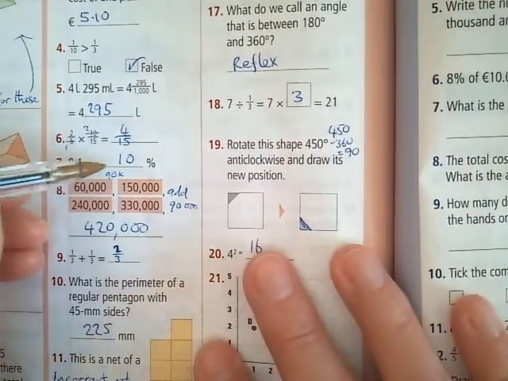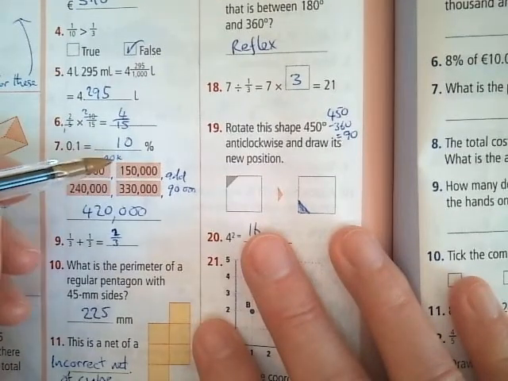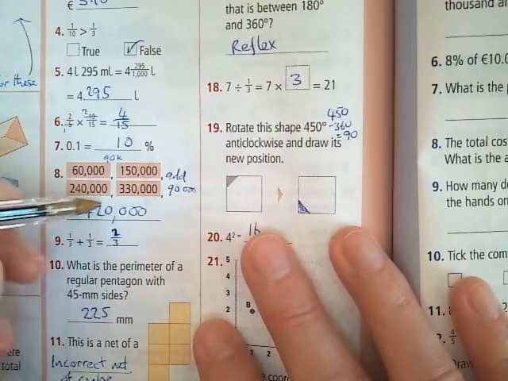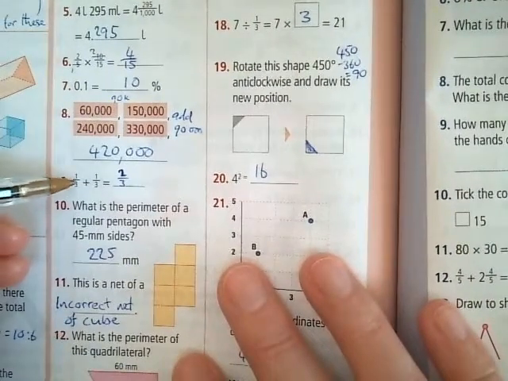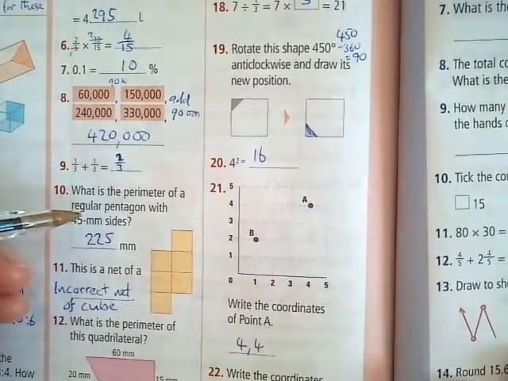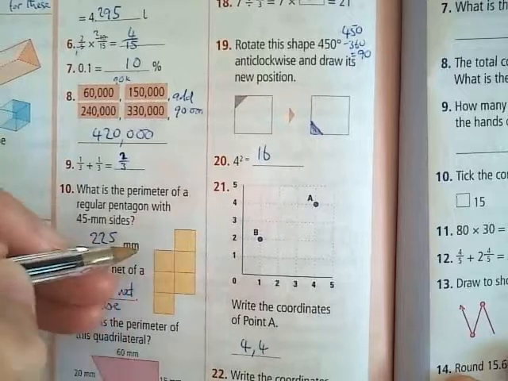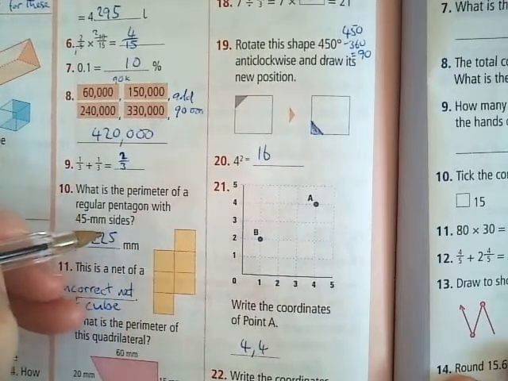Question number 7, 0.1 is 10%. Question number 8, you're adding 90,000 each time. So the next number is 420,000. Question number 9, 1/3 plus 1/3. You won't get a simpler question than that. Your answer is 2/3. Question number 10, what's the perimeter of a regular pentagon with 45 millimeter sides? You have to multiply 45 by 5, and your answer is 225 millimeters.